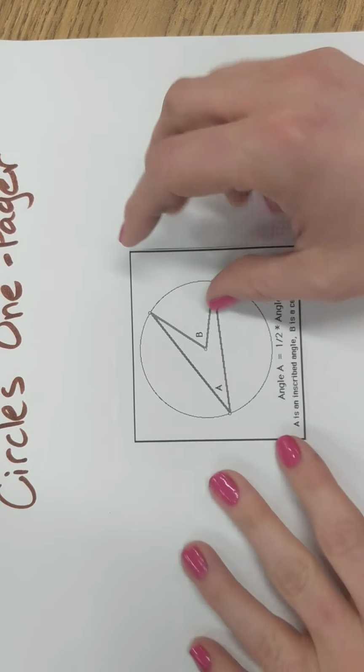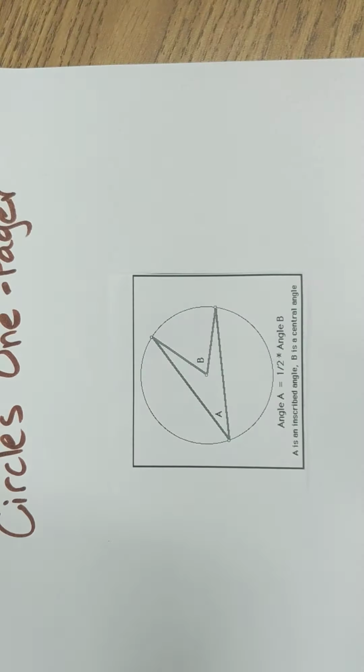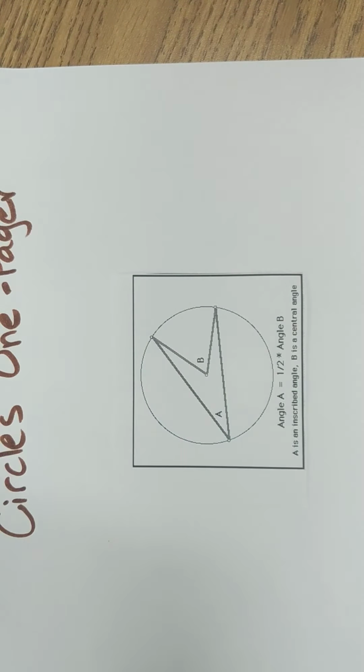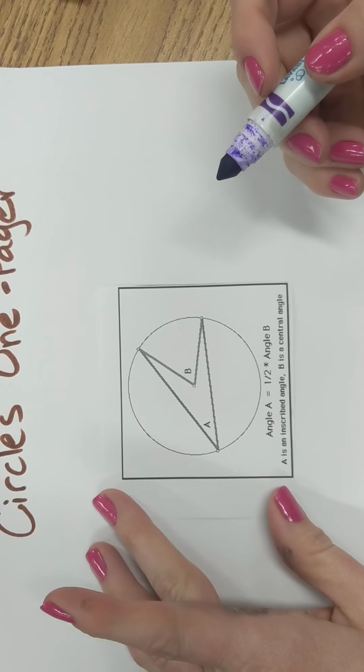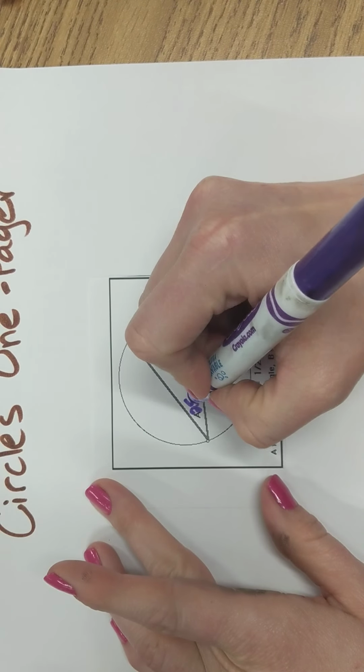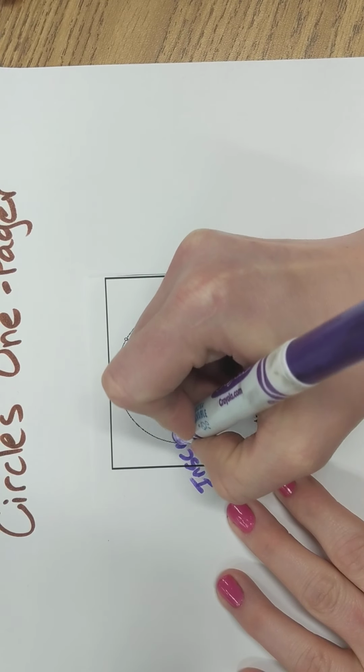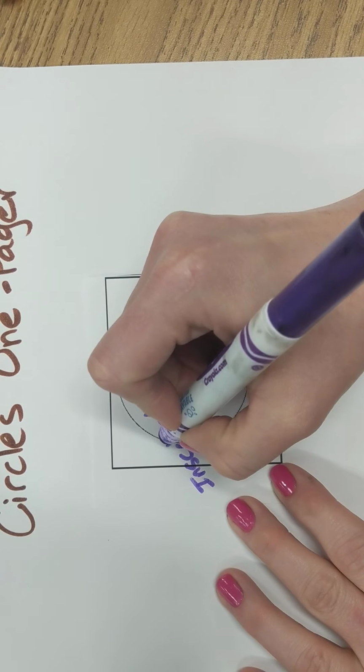So the first one says that angle A equals 1/2 angle B, which is true. An example of that would be if I tell you that this angle here is 25, that's called an inscribed angle.